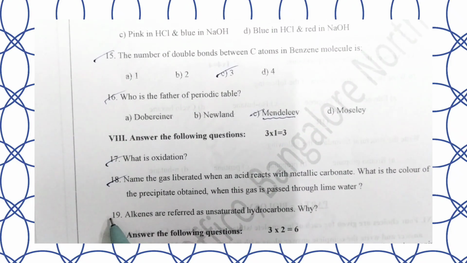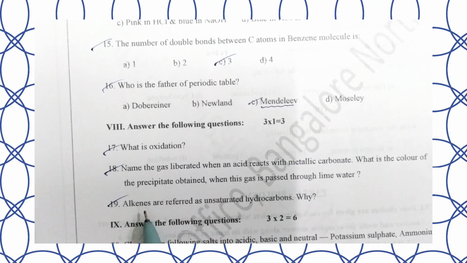Now let us go for 19th one. So alkenes are referred as unsaturated hydrocarbon.